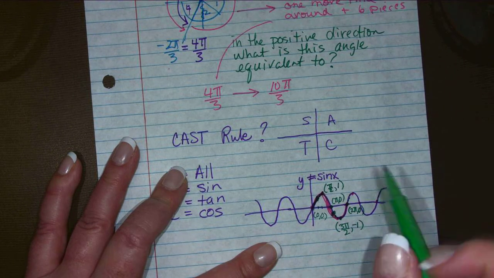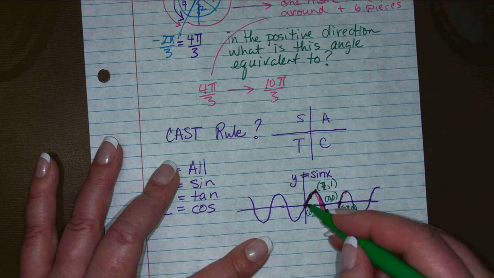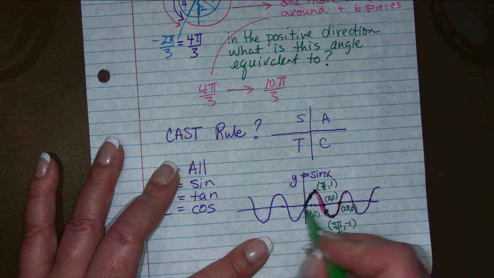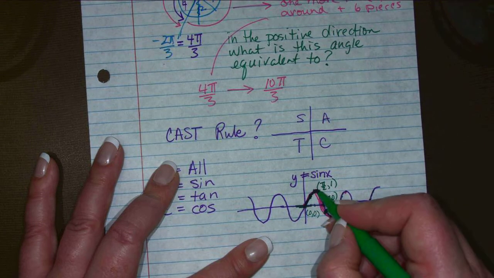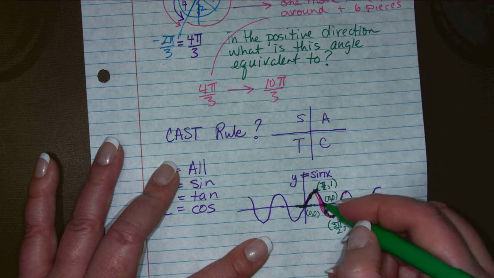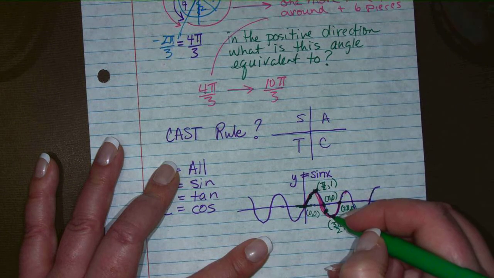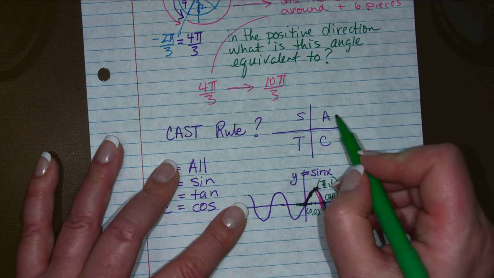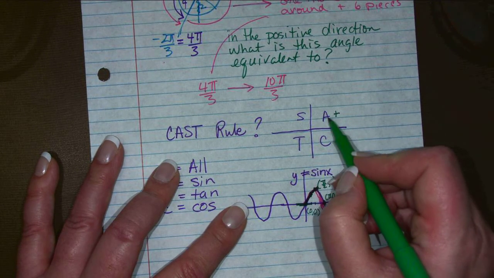So just looking at sine itself, sine goes positive because these are above the axis. Here's y is 0 right here. So these are positive, and then what? Still positive. These values are still above the axis. And then they go negative, and still negative because they're below the axis. So the CAST rule says positive is the first one, all are positive.